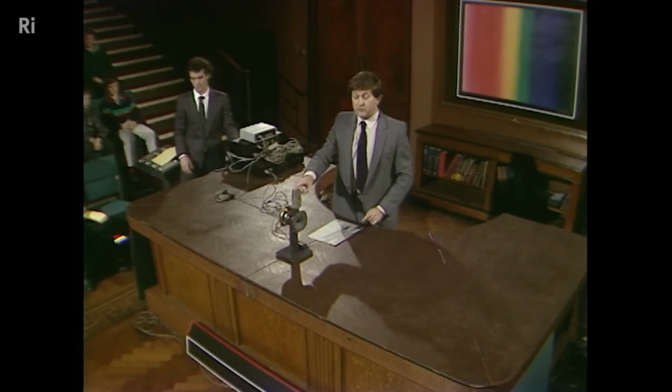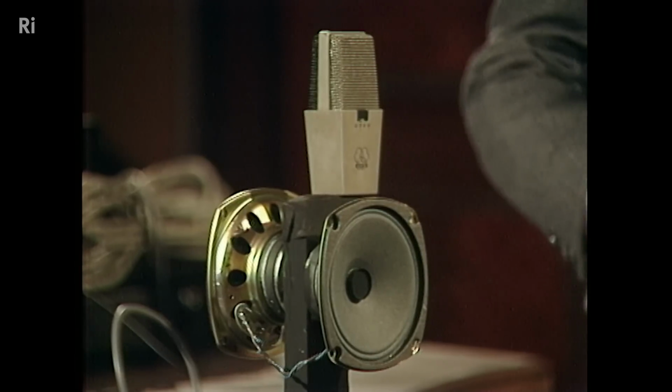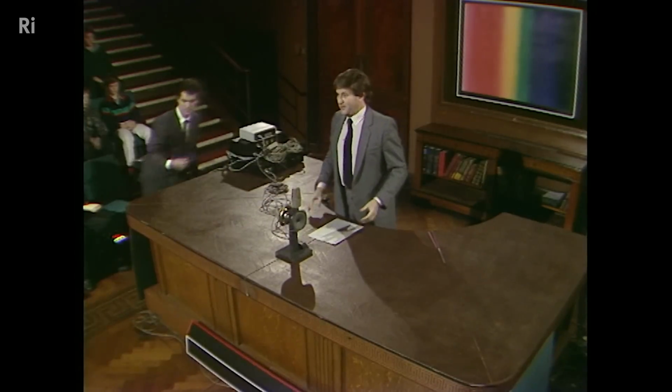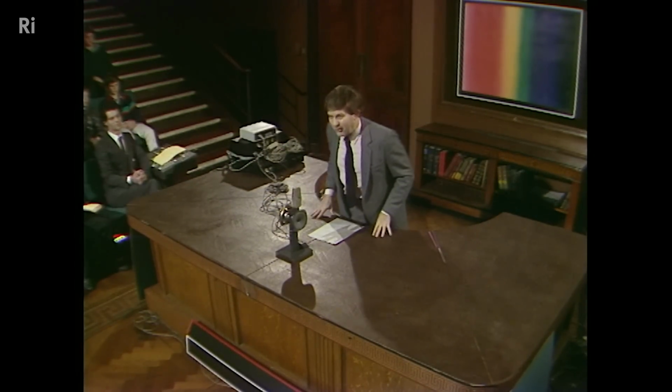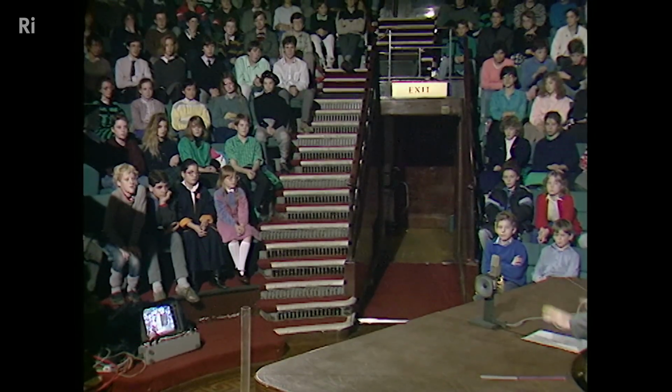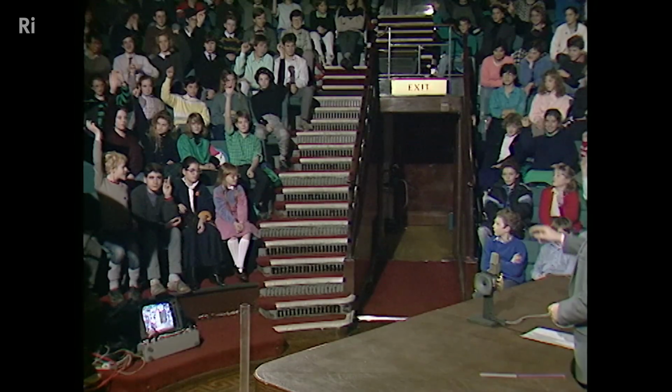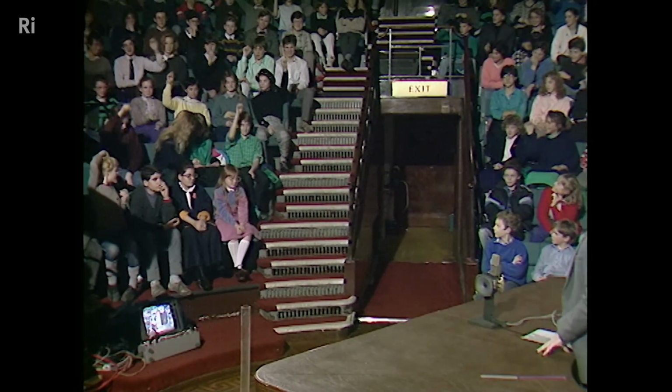So here we have a microphone, and here we have two loudspeakers, and I'm going to make, if I can, not a laser, but a saser, a sound analog of a laser. Now I need two volunteers to help me with this. Who would like to be volunteers? Can I have you two right in the front, please? Would you like to come out?